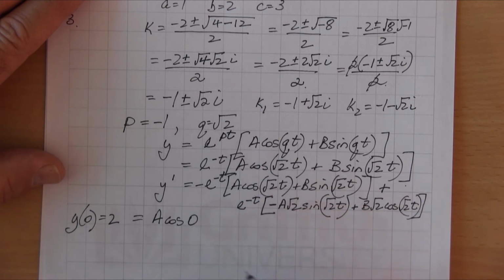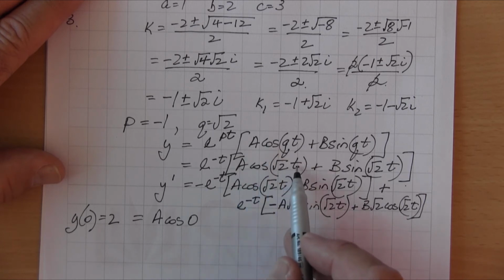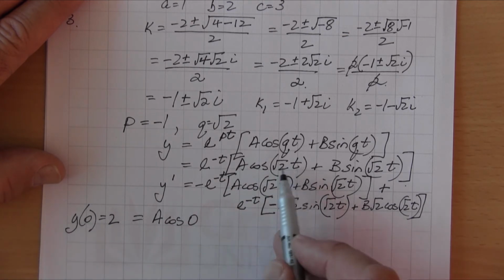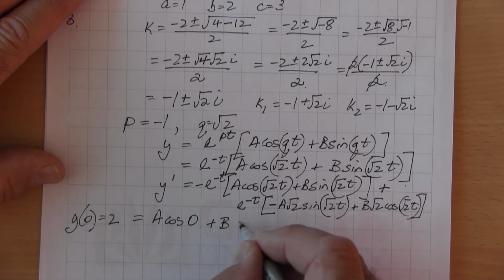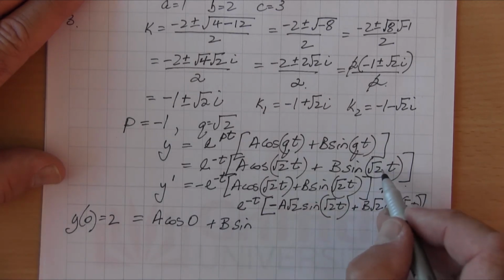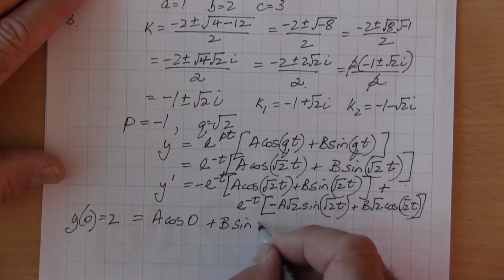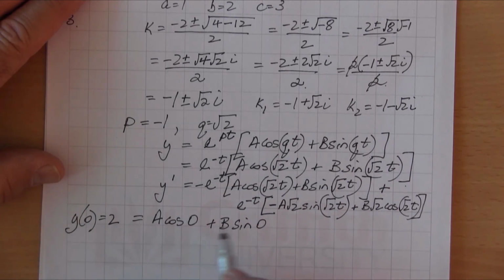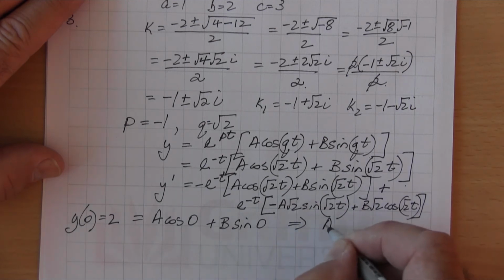So it'll be a cos 0. So we're substituting in here, not that one up there. So a cos, and we know that t is equal to 0, so root 2 times 0 is 0, cos of 0, plus b sine of 0. So that's equal to 2. Cos of 0 is 1, sine of 0 is 0, so all of that is 0. So you've got a is equal to 2.